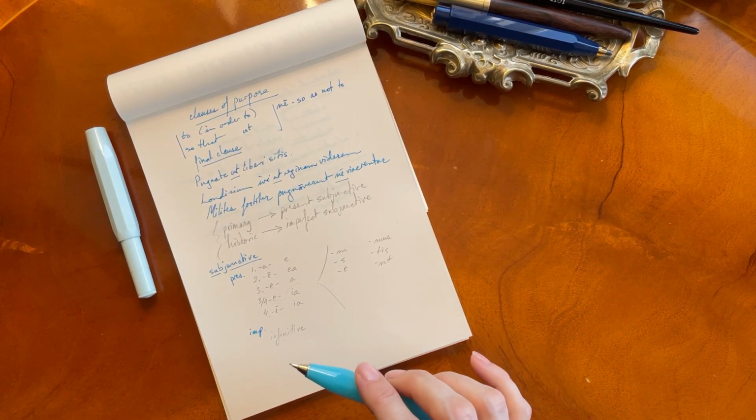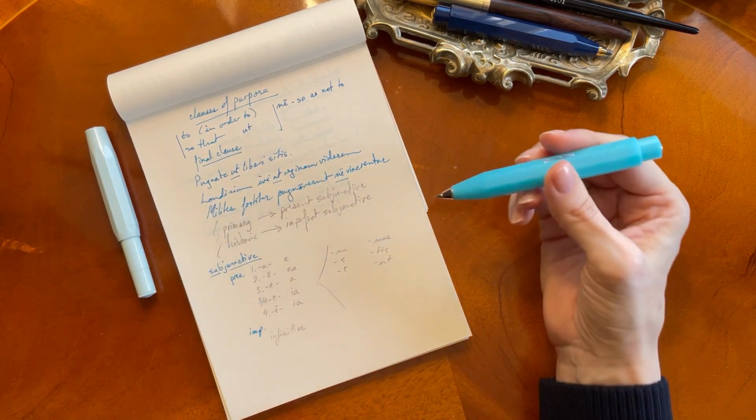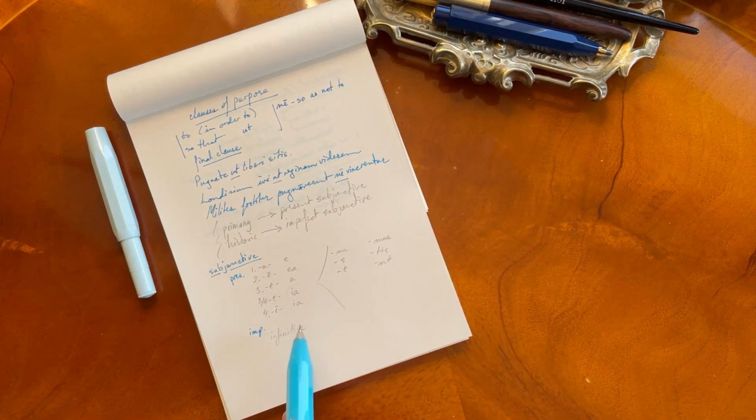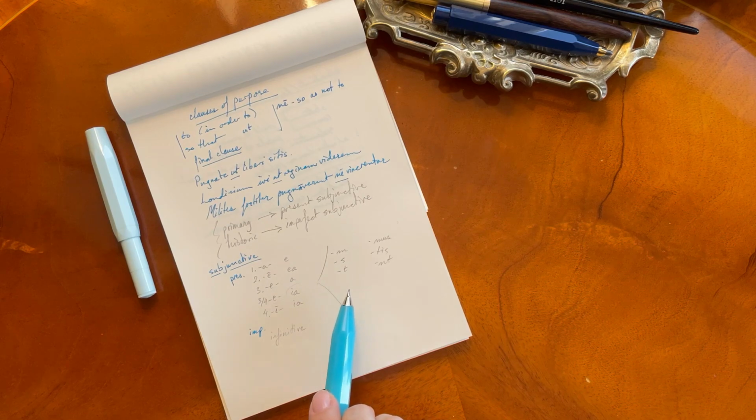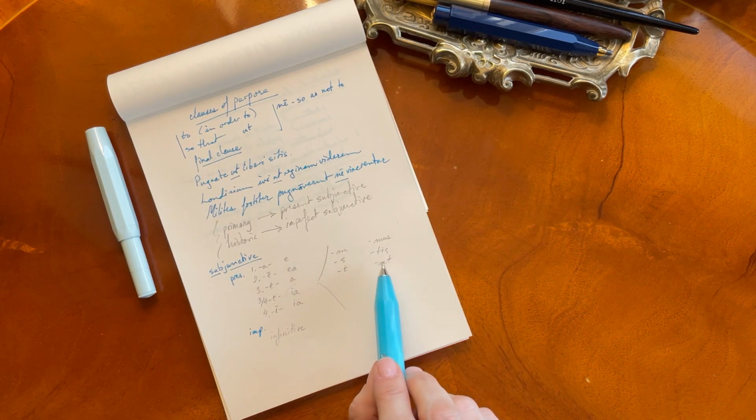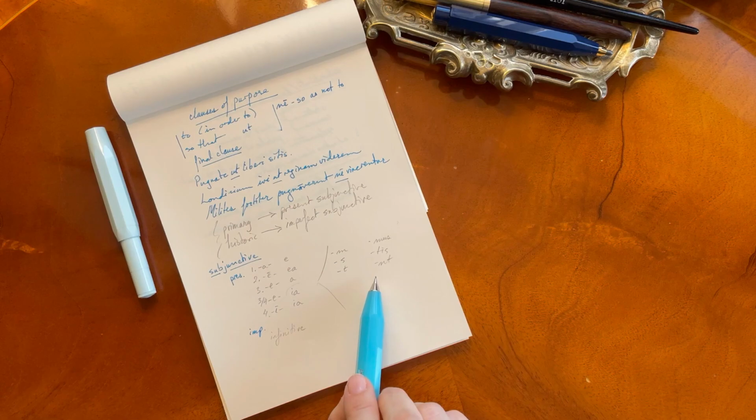Fourth conjugation, audio. Very tricky one if you're not paying attention. Audiam, audias, audiat, audiamus, audiatis, audiant.